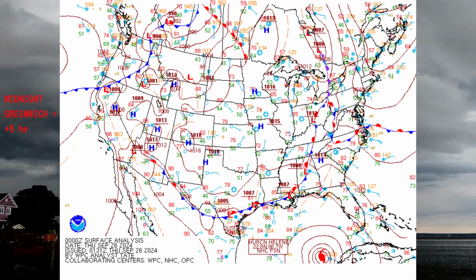Now I told you pressures usually can't go below 960, but they certainly can with hurricanes. Now I don't think that's a 922 pressure. I don't think it's that low.